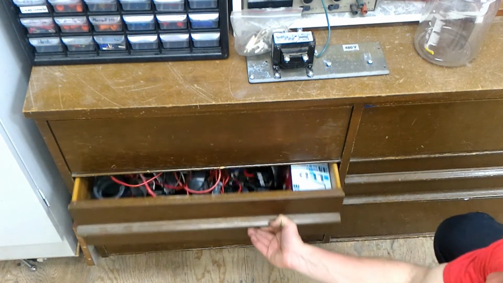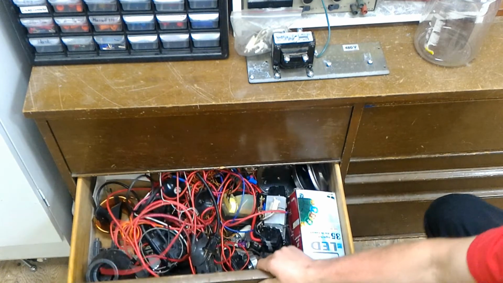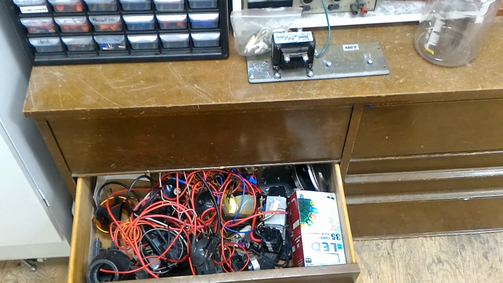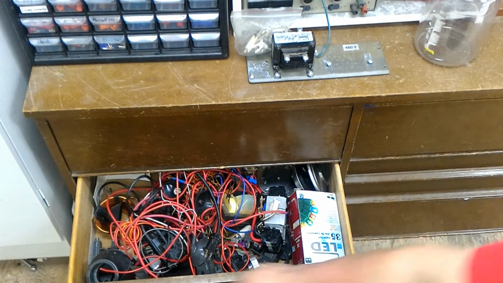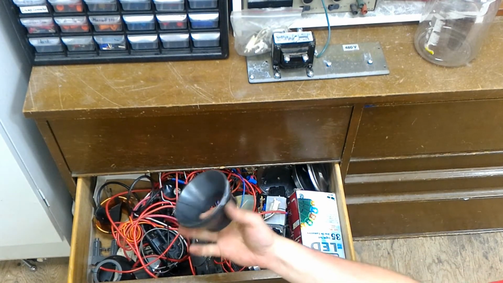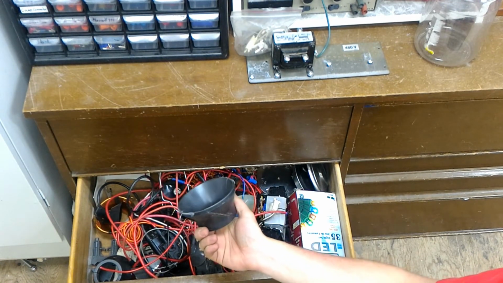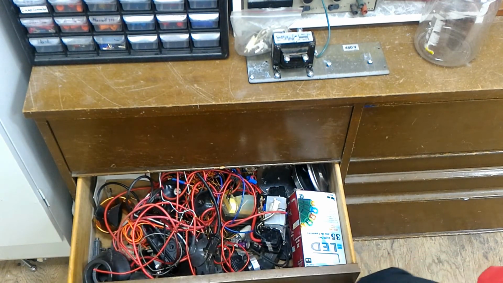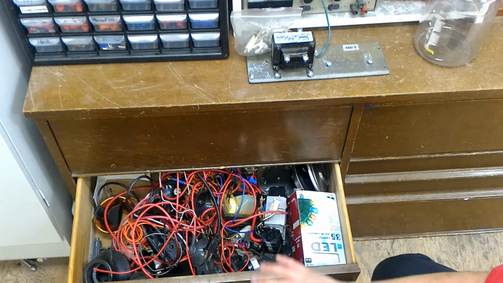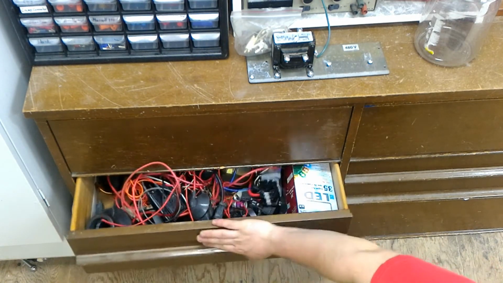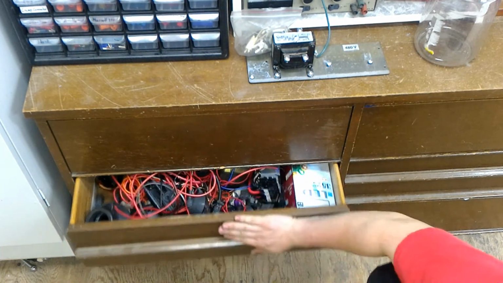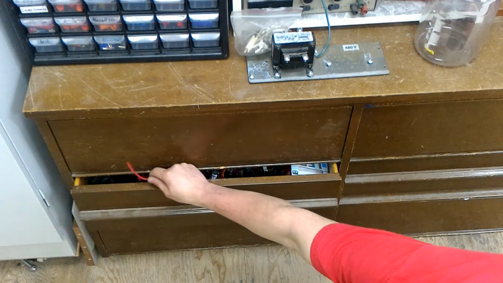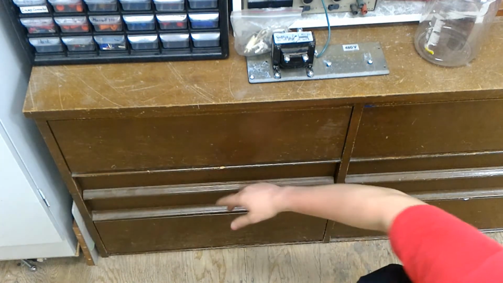Then we got my high voltage drawer here. So this is where I keep all my flybacks, ZVS drivers that are ready to go, big ferrite cores from the flyback coils from TVs and whatnot. Just a crazy drawer here. We're going to put it all back.